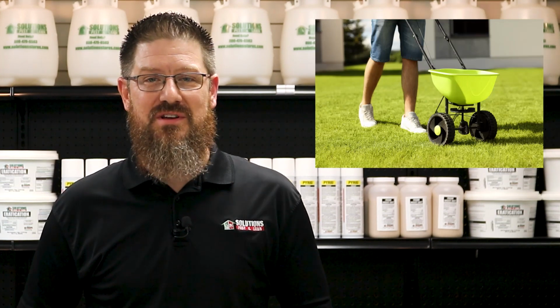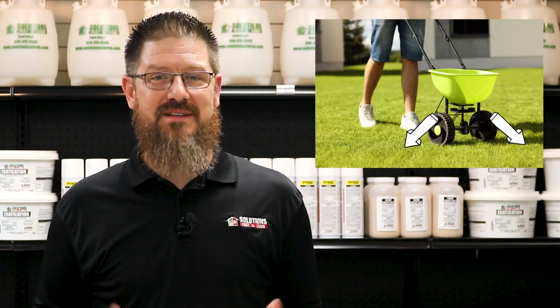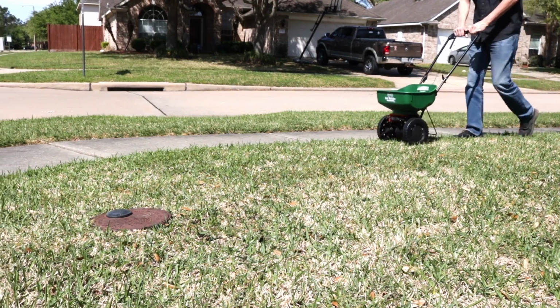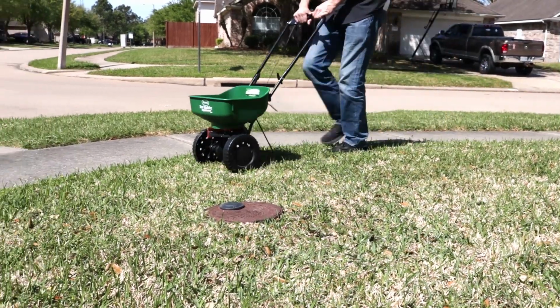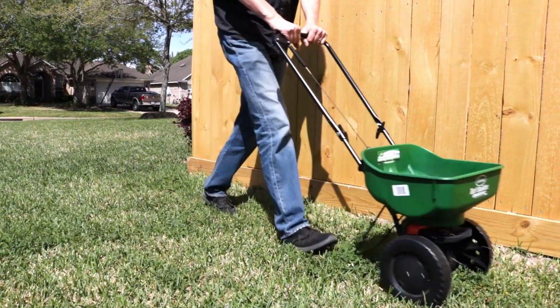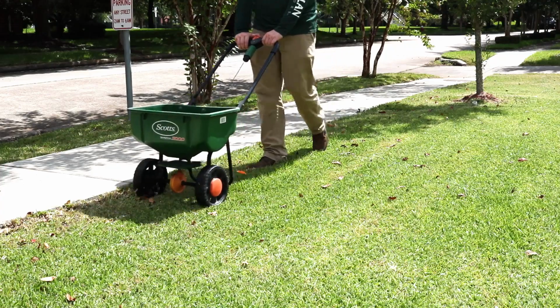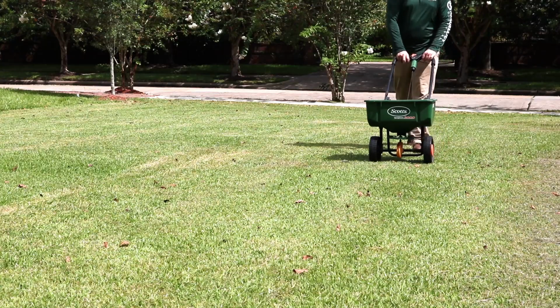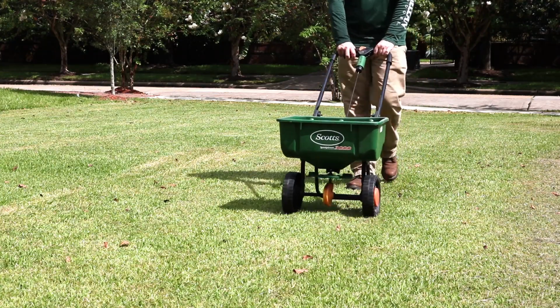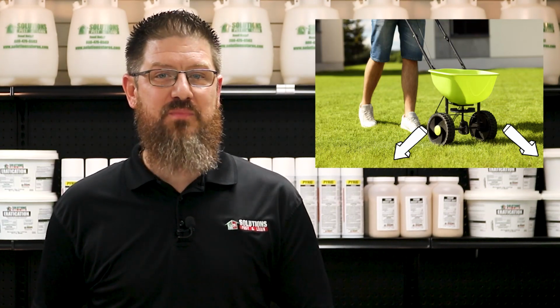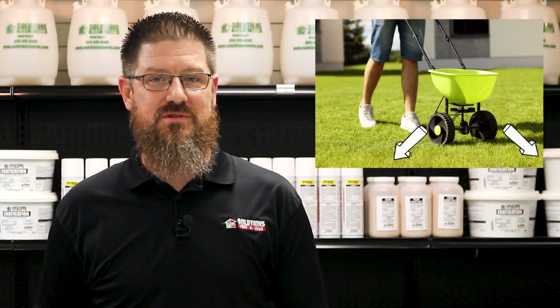A broadcast spreader does exactly that. It broadcasts the product in large swaths. The most common broadcast spreaders are rotary spreaders that fling the product out as you push the spreader. These are great to use because they can treat large areas faster, allowing you to treat a large yard in very little time. The downside is that, because broadcast spreaders broadcast, it may be harder to use them for precision applications. They also have the potential of spreading product in areas you do not want, like a neighbor's yard, the pavement, or a flower bed.